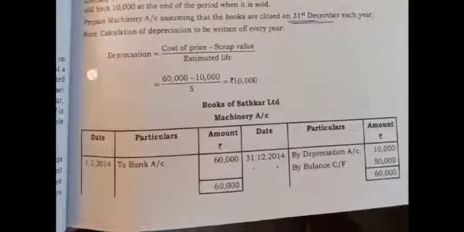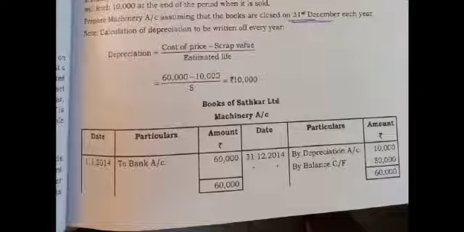So in this chapter we need to do the machinery account and depreciation account compulsorily. So where are we doing the machinery account? In the books of Satkar Limited, right? Okay, the ledger should be date, particulars, amount, left hand side is debit, right hand side is credit.